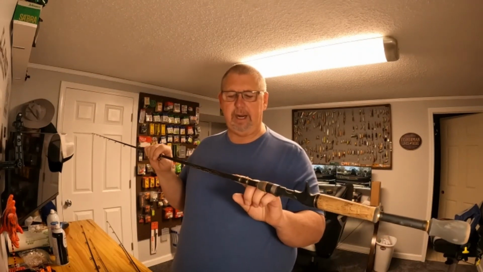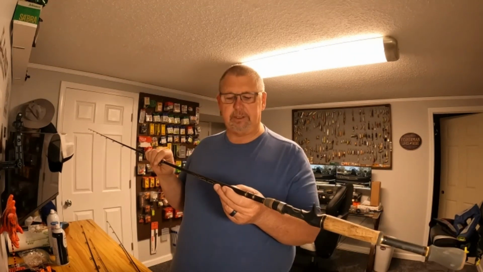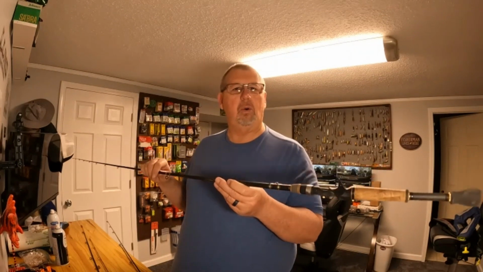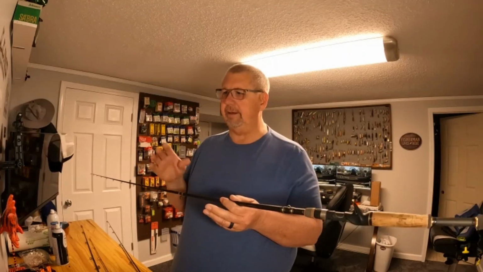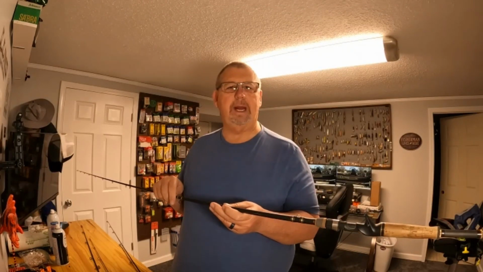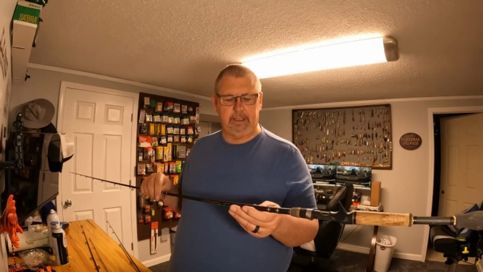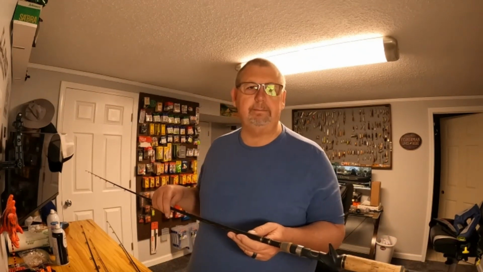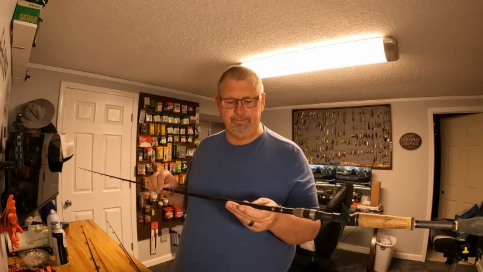But if you turn it around, it's going to have some wording on it. And it's going to tell you the action of the rod, the length of the rod, what the optimum weight of line to use with that rod, and also the optimum weight of lure, the variance of what lure weight would work best with that rod. And then it's going to have probably a model number. So for instance, this is a Quantum Vapor rod.